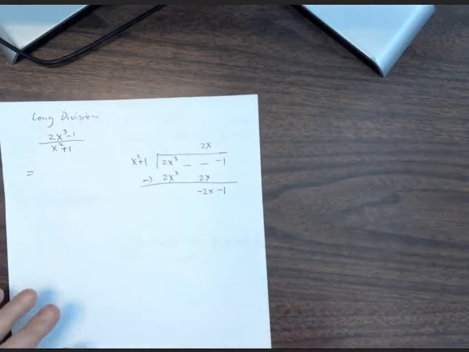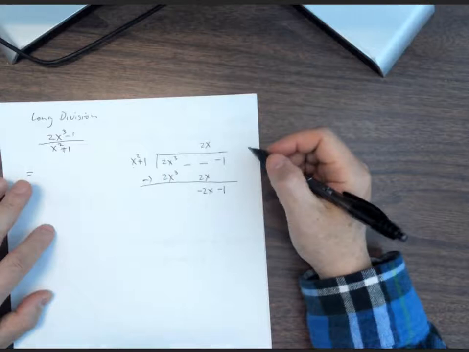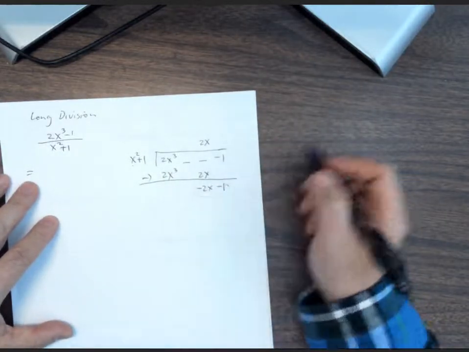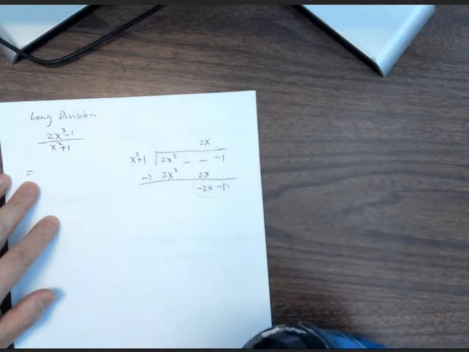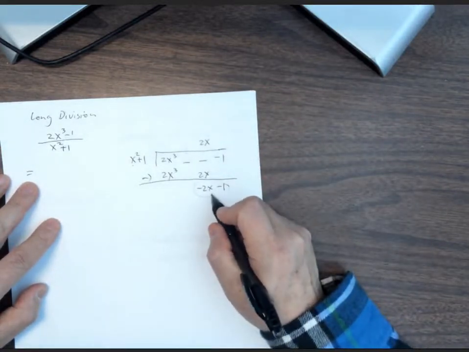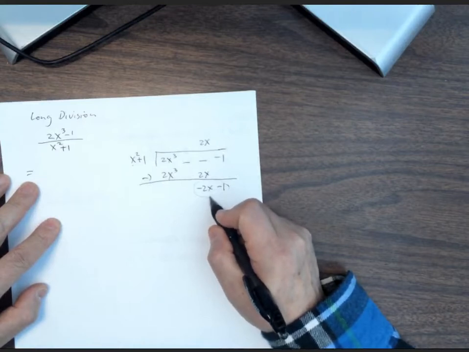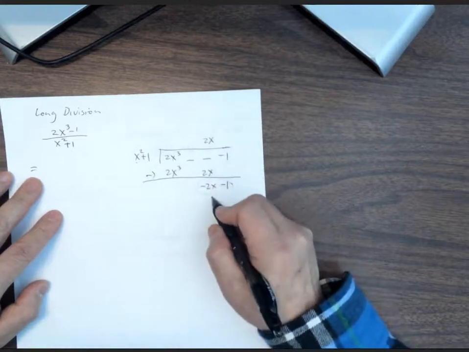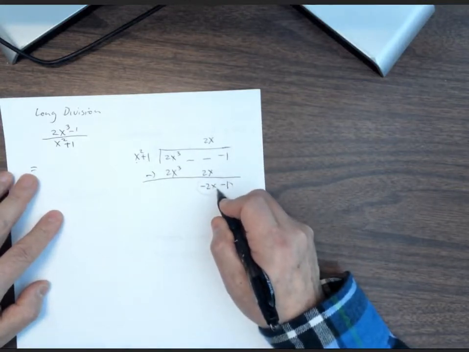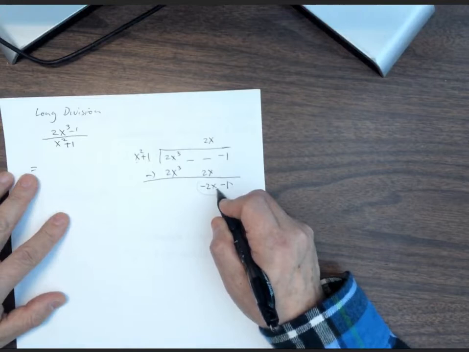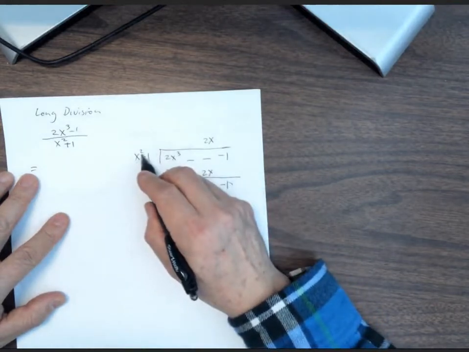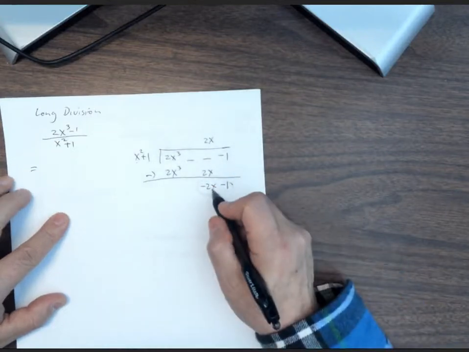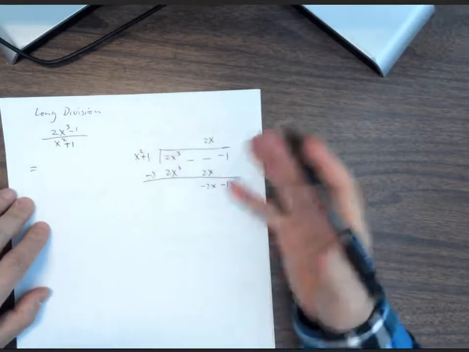So this is a long division. Now this part is called a remainder. As we're doing this, we check each time we finish one step the order here. If the order here is greater than or equal to the order of the divisor, we continue this. If not, we stop. Well, this is first order. It's already lower order, so we're done.